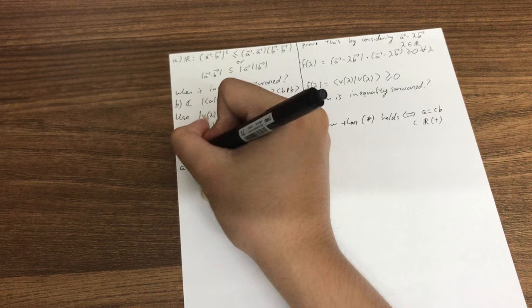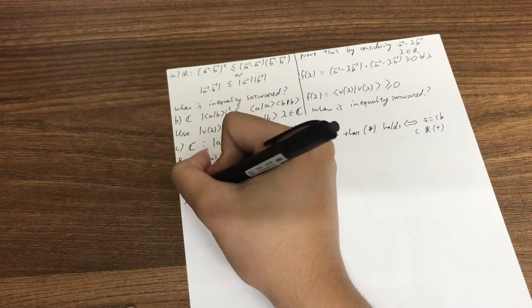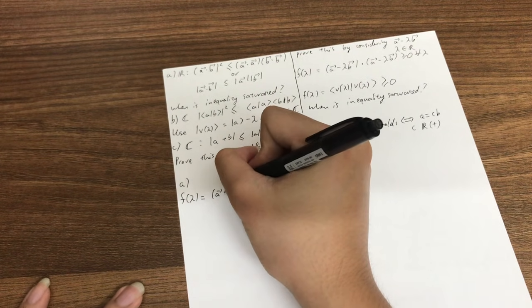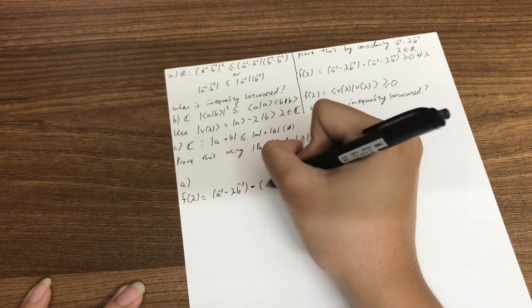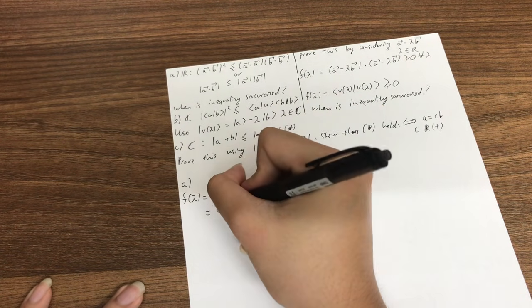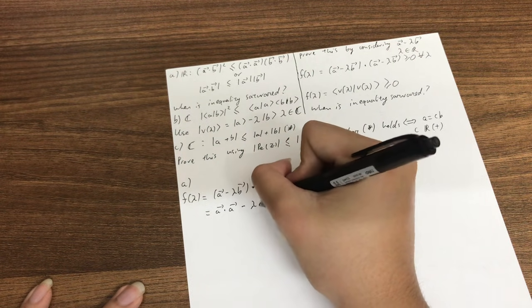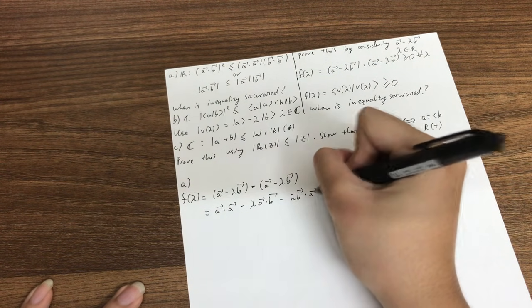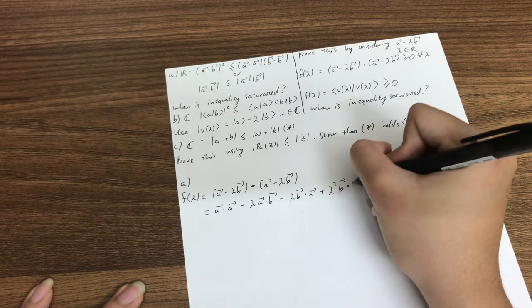Let's begin with A. First, we're going to consider f of lambda, which is given to be (a minus lambda b) dot (a minus lambda b). We're going to expand this: a dot a minus lambda a dot b minus lambda b dot a plus lambda squared b dot b.